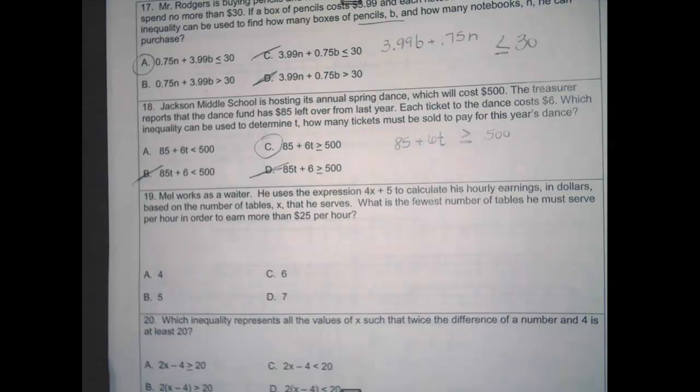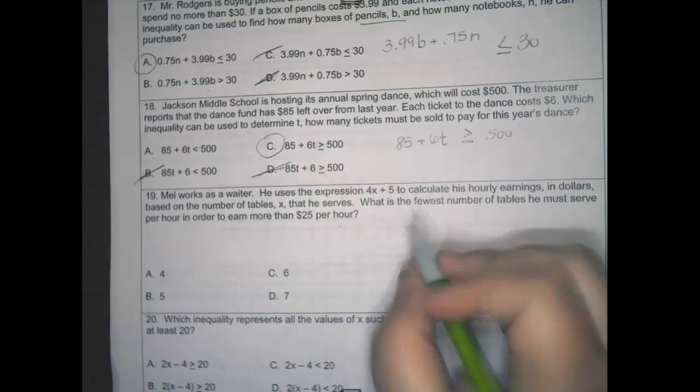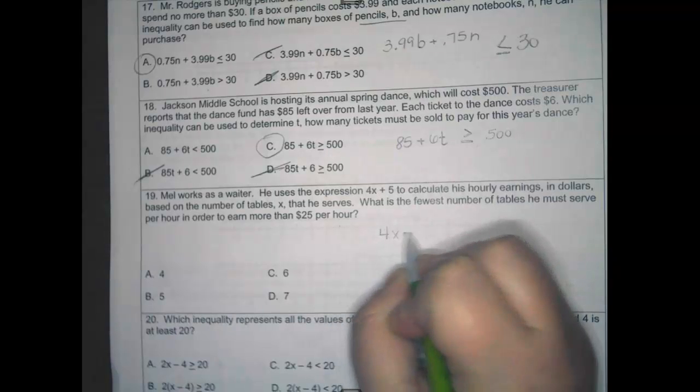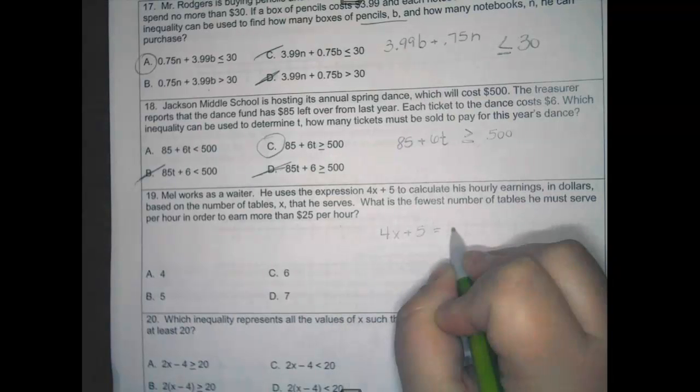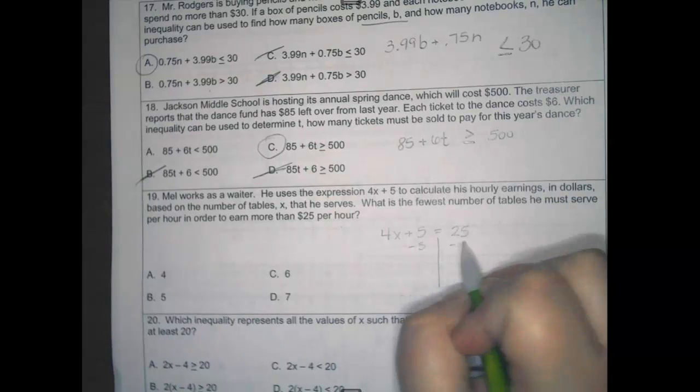Let's look at number 19. Mel works as a waiter. He uses the expression 4x plus 5 to calculate his hourly earnings in dollars based on the number of tables x he serves. What is the fewest number of tables he must serve per hour in order to earn more than 25 per hour? So we want to earn a total of 25. Subtract 5.